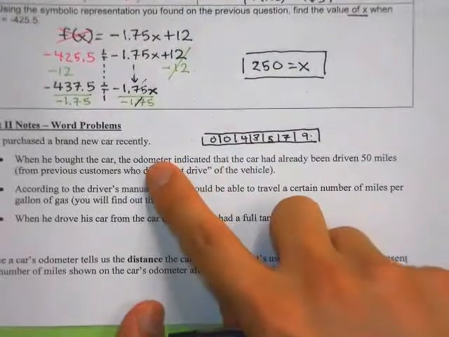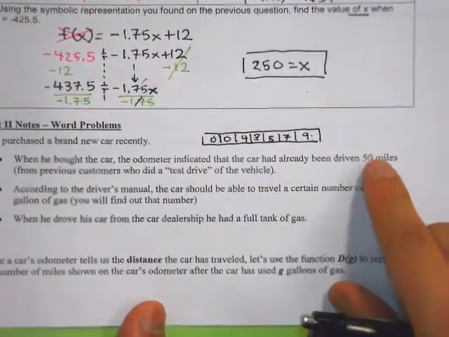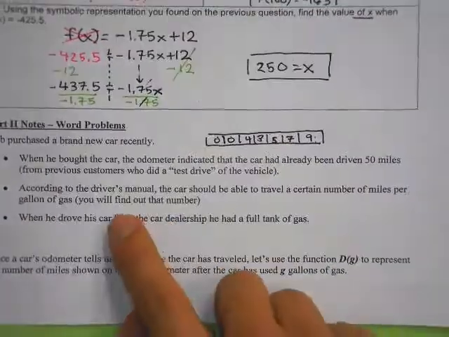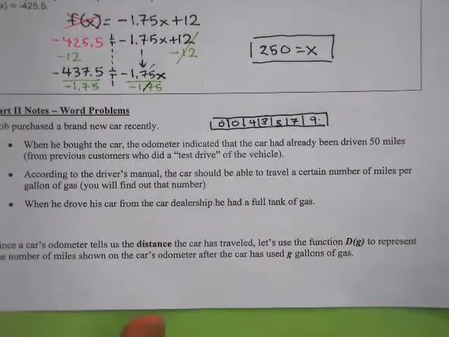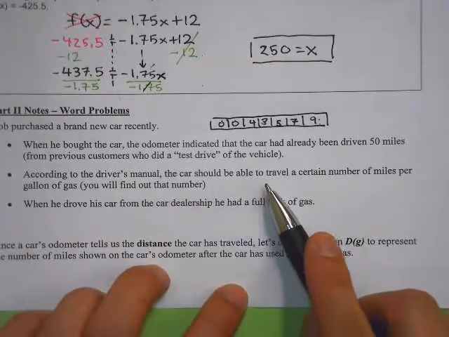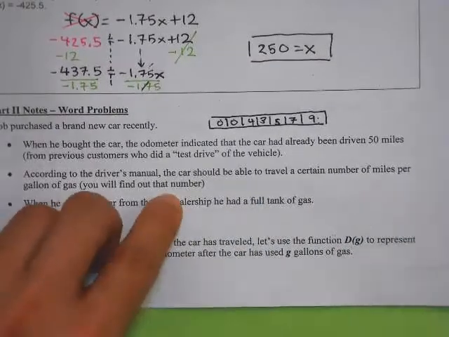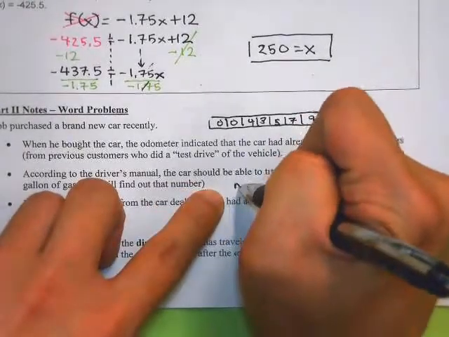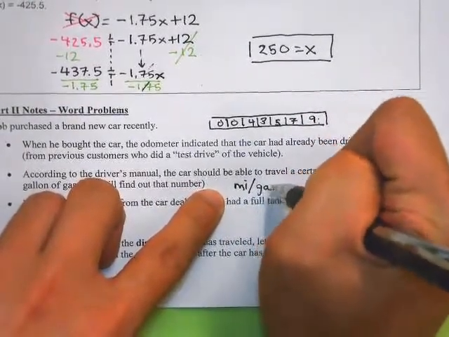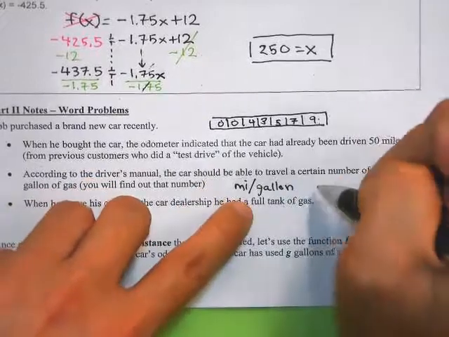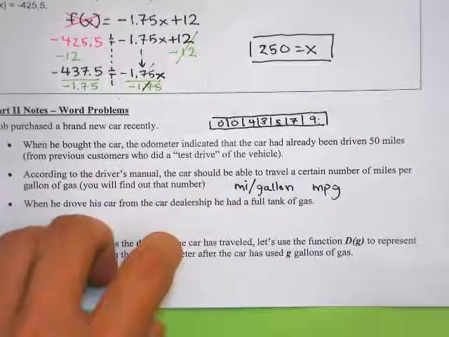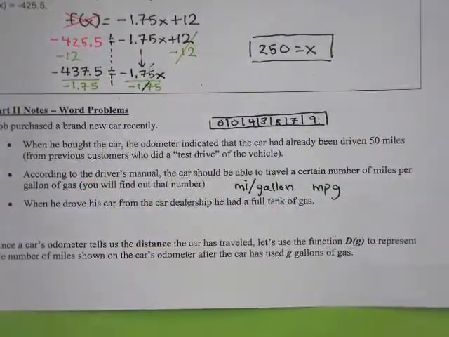So this odometer indicated that the car had already been driven 50 miles, from previous customers who did a test drive of the vehicle. According to the driver's manual, the car should be able to travel a certain number of miles per gallon of gas. You'll find out that number. So miles per gallon, or I think back in the States, they use the abbreviation MPG.